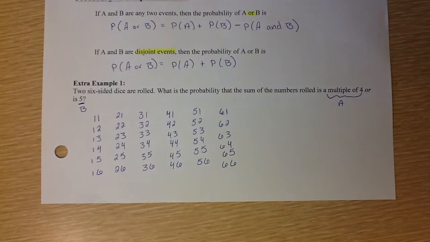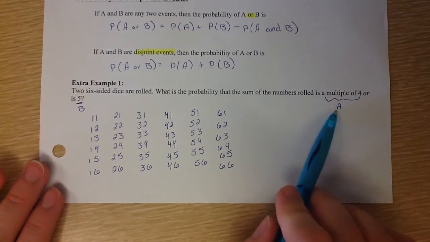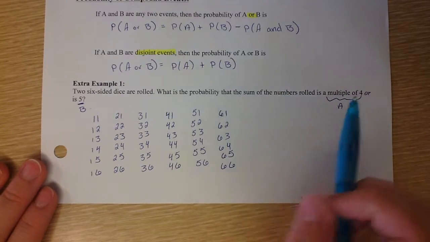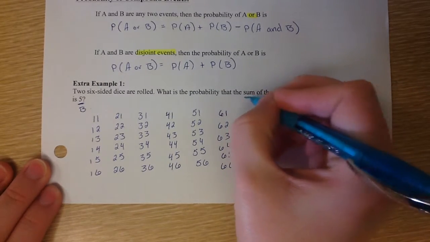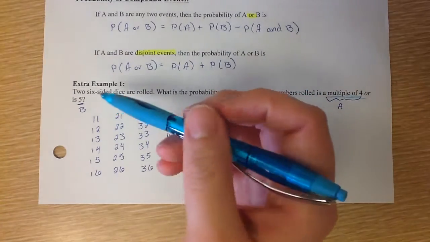Okay, and so now I'm going to do a bit of color coding. I'm going to circle in turquoise the ones that fit event A. So I want to get a sum. The sum is a multiple of 4. So we're looking for sums that are a multiple of 4, so we need to add.